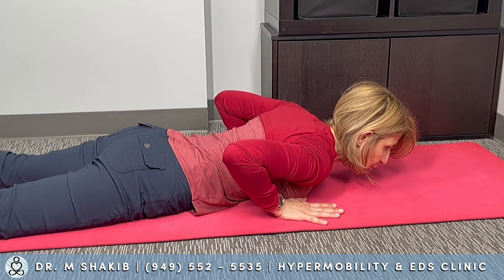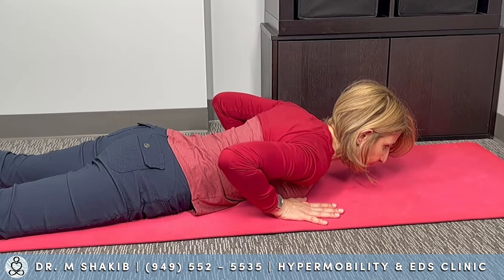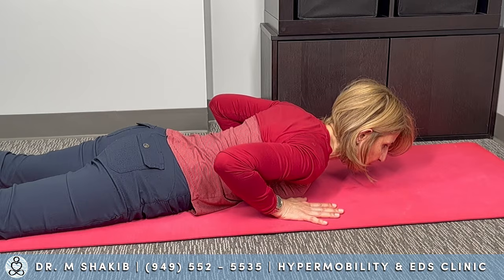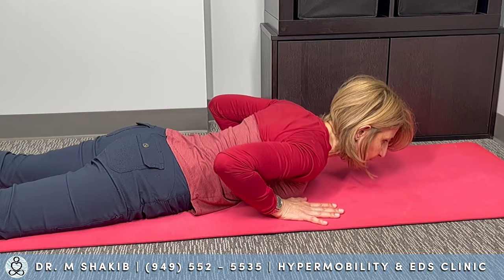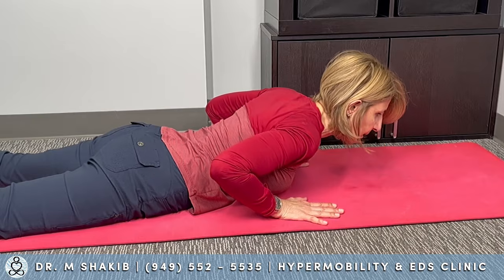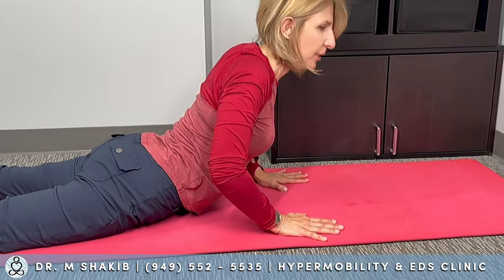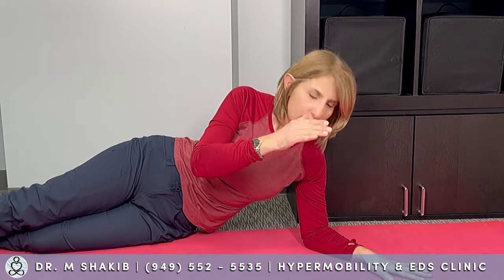The top of my shoulders will go away from my ears, and now from my elbows to my wrists, I'm going to push the ground up, away, and get my chest off. You're not doing a cobra. You're simply getting your chest bone off the floor. This is so important for you to do, and to realize that you're not looking up, you're not moving your head anymore, and you are breathing biologically.